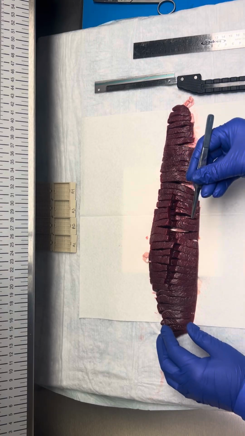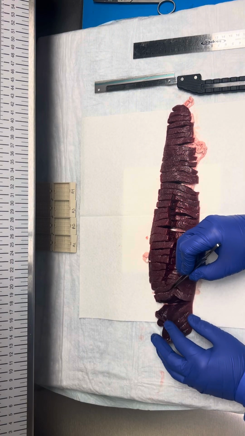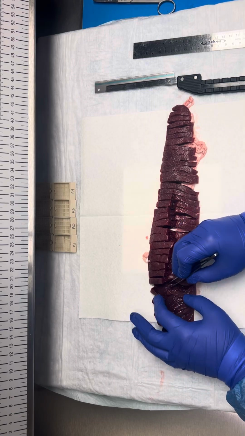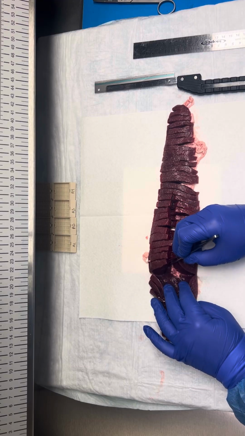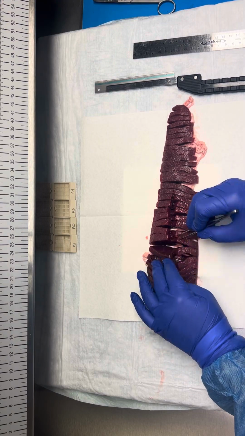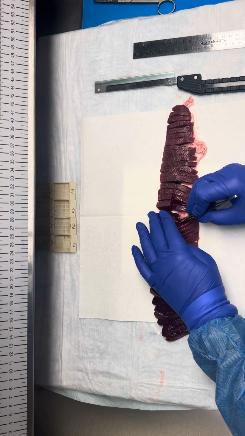So now that we've serially sectioned, we can sift through here and make sure there's no lesions. This looks totally normal. This is exactly what human spleen would look like grossly. So there's nothing in here.